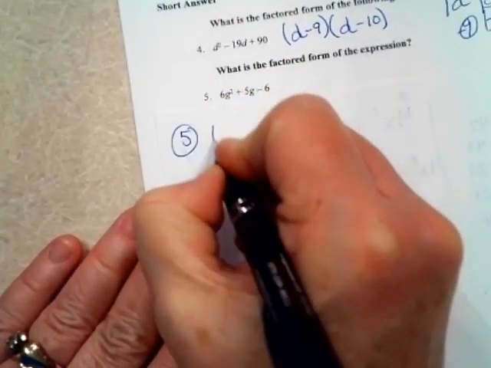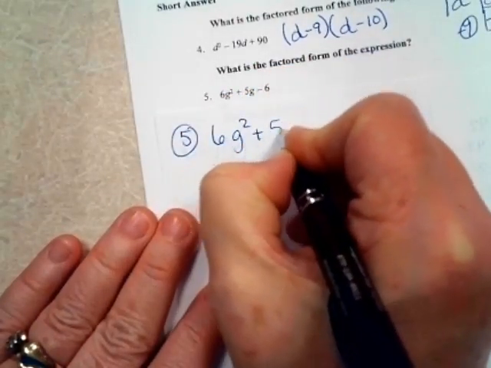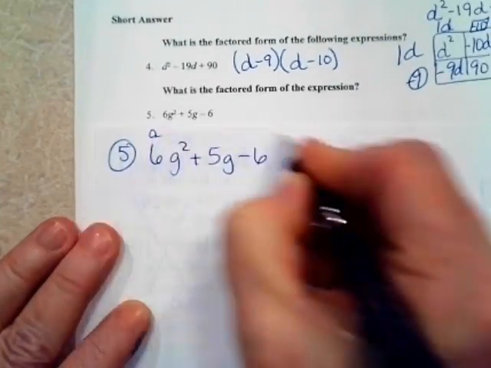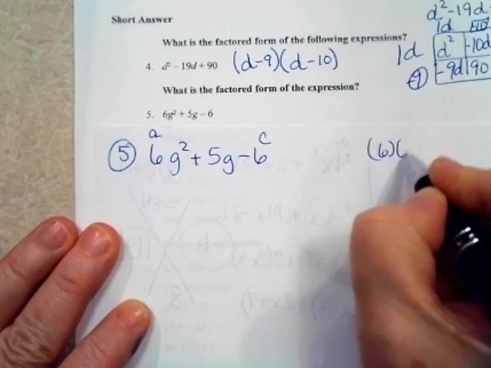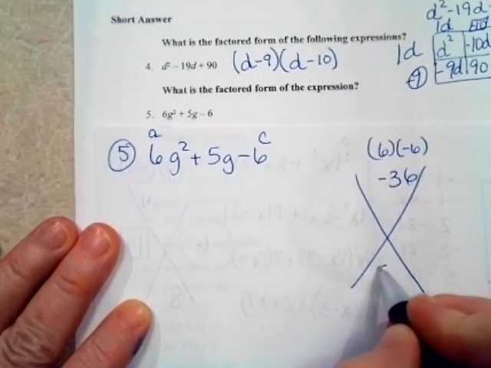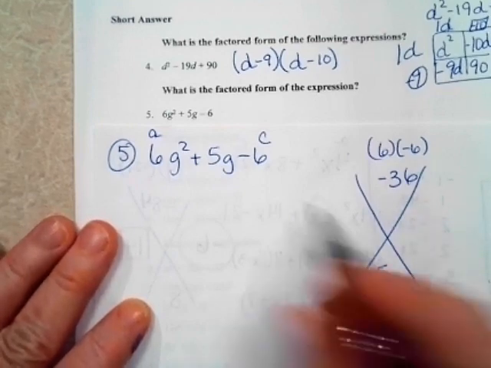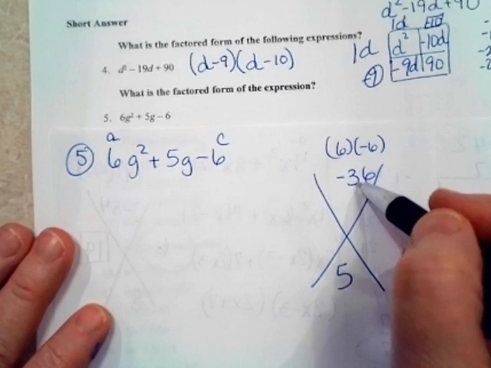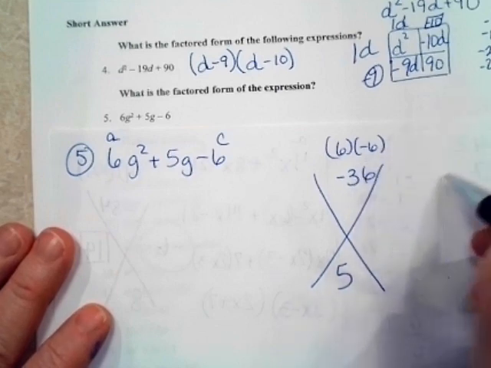Number 5 says 6G squared plus 5G minus 6. Now we're going to do this using the AC method. This is A and this is C. And I'm going to multiply them together and I get negative 36. And I want to find factors of negative 36 that are going to add up to be 5. Now the factors of negative 36 are going to be 1 positive and 1 negative.